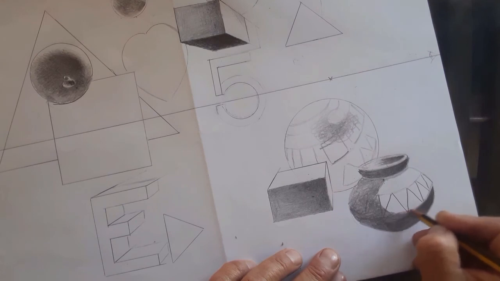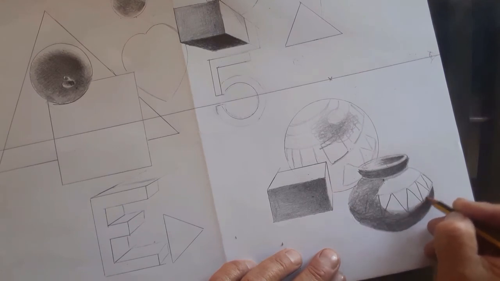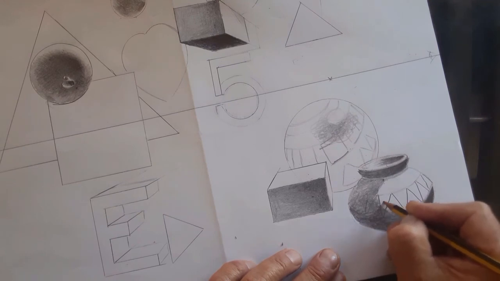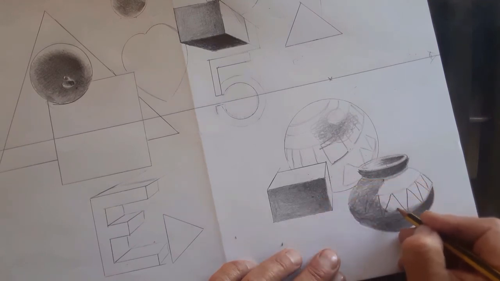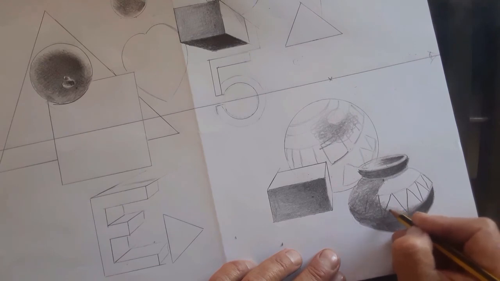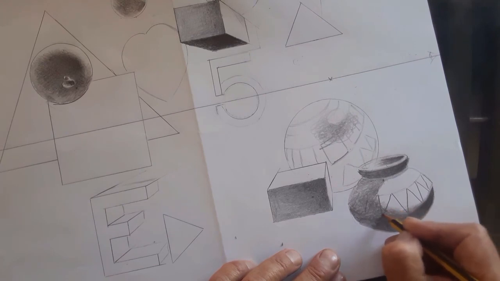Now this is a subtle change in tone. It's not a dramatic one as with a right angle. This is a gentle, gradual change in tone.